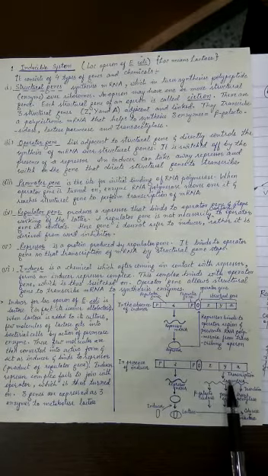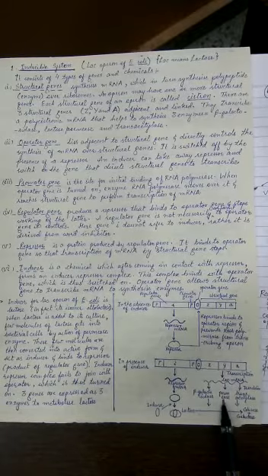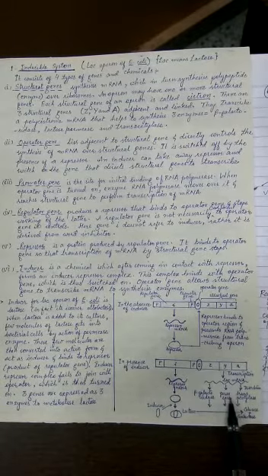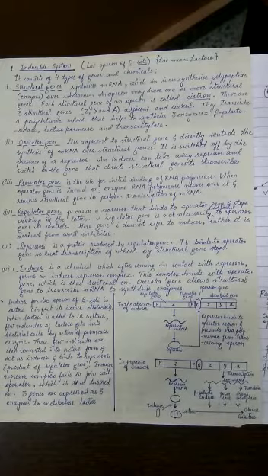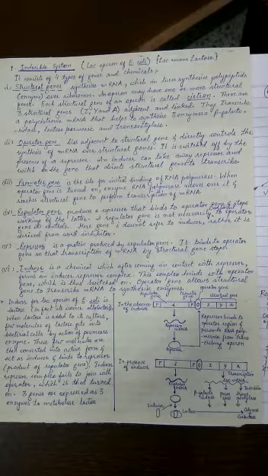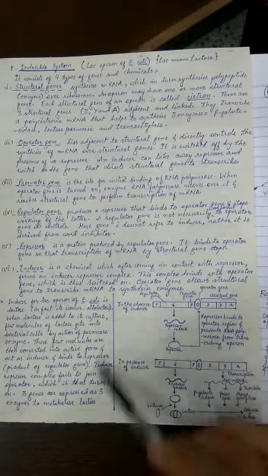Now the second gene is the Y gene. The Y gene codes for the enzyme called permease. Permease means permeability. This enzyme is a membrane bound carrier protein which helps in the transfer of metabolites or molecules. Molecules similar to the inducer will come inside with the help of the permease enzyme. We'll be learning about this in detail here.